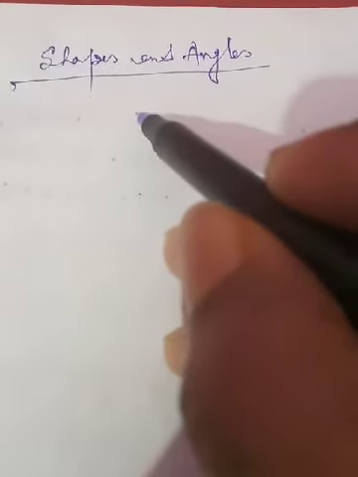Okay, now students, here we will discuss a new chapter, that is shapes. Shapes and angles. In this chapter we will discuss different shapes and angles of triangles and rectangles.